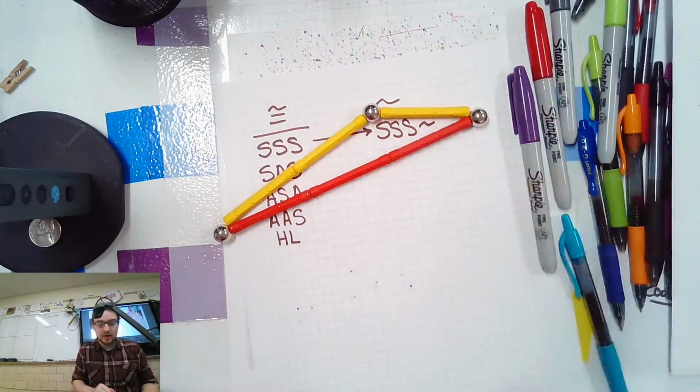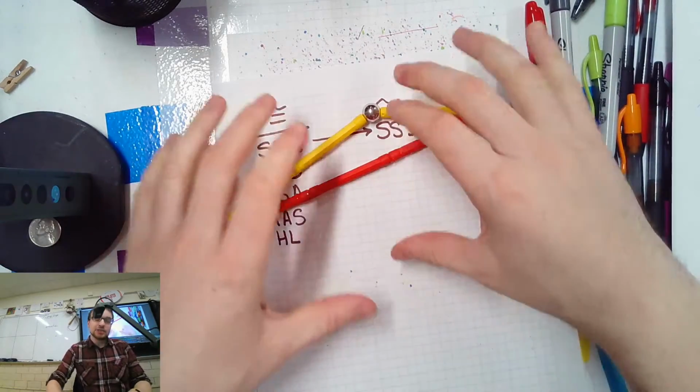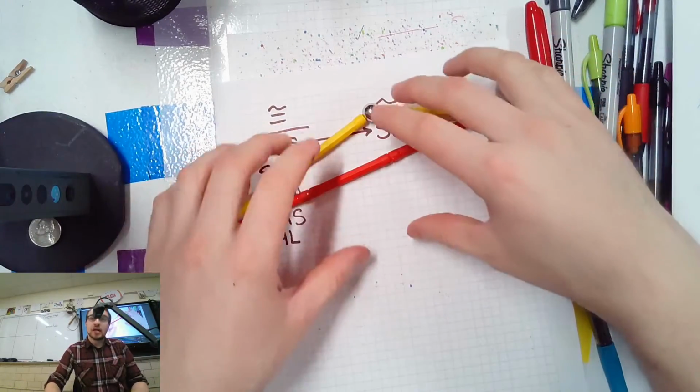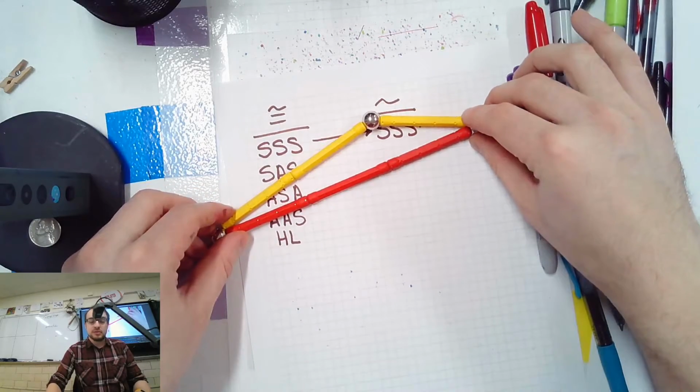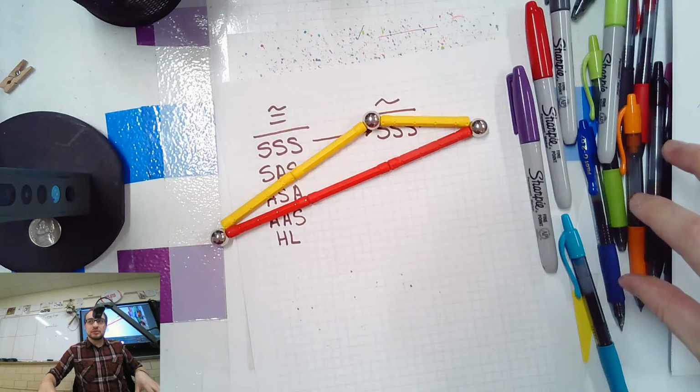So we've got this triangle right here. It has certain angles. Now, imagine I made a triangle with the same angles, same configuration, and then I just blew it up a little bit bigger. Would those two triangles be similar?